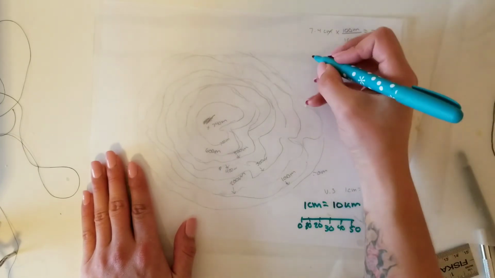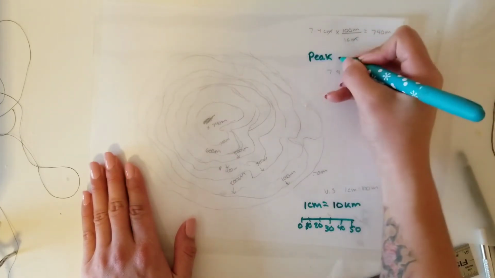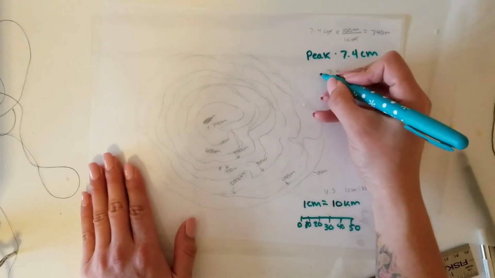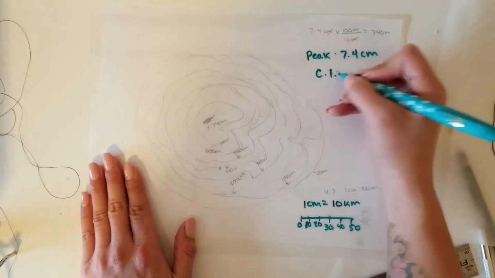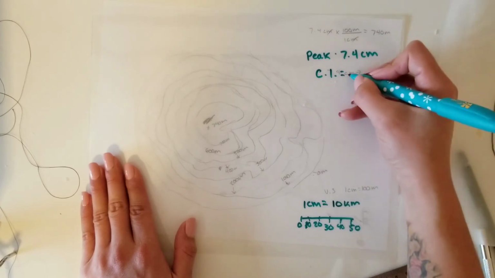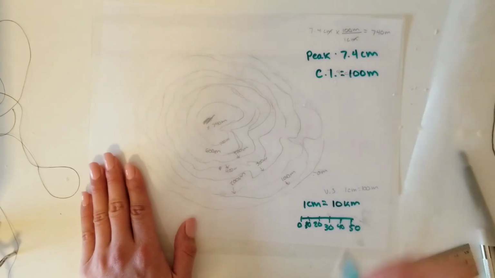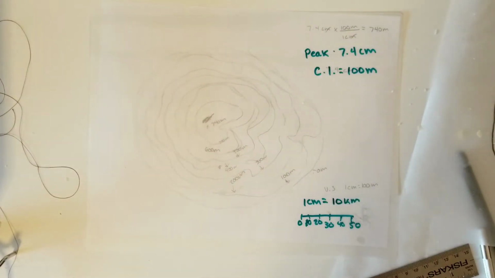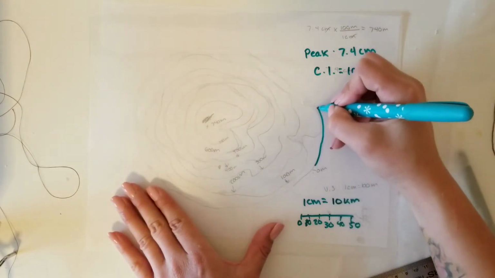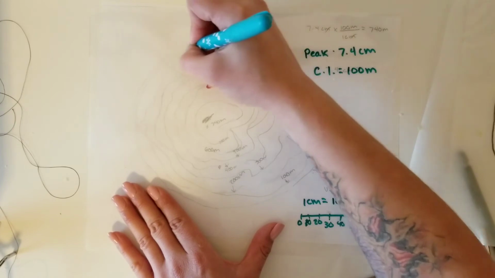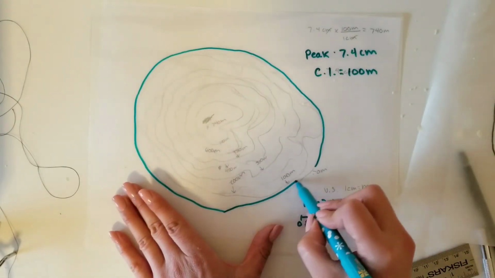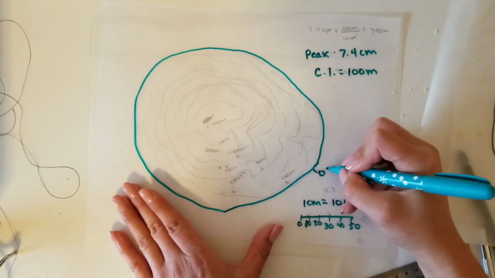that the top of the mountain, the peak, was 7.4 centimeters, and then our contour interval, so CI, was 100 meters. So this is a pretty steep mountain, so our contour interval is 100 meters. That means that every single line on this map is worth 100 meters. So this first line I'm drawing is sea level, otherwise known as 0 meters.